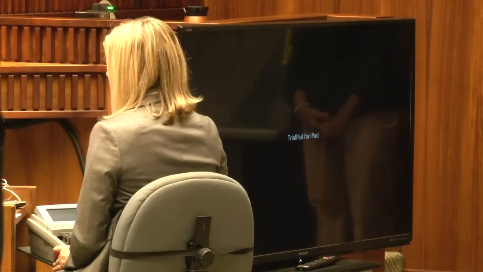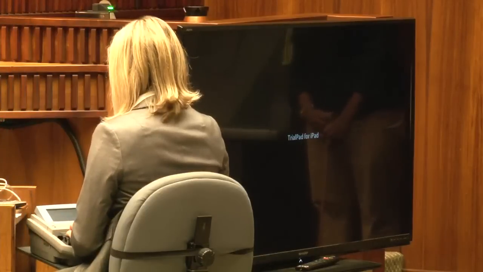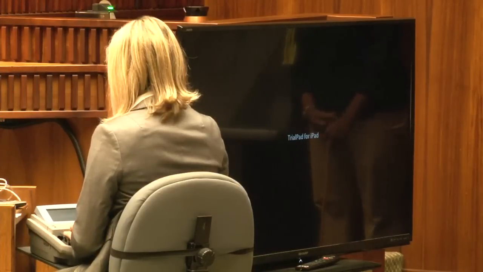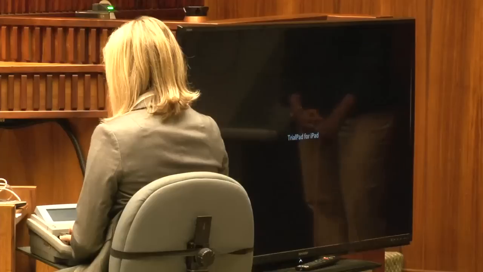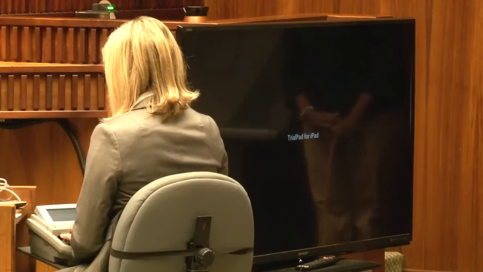Showing you State's Exhibit 257 side by side with 121, and we'll publish it right now.